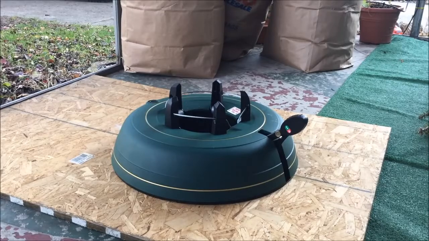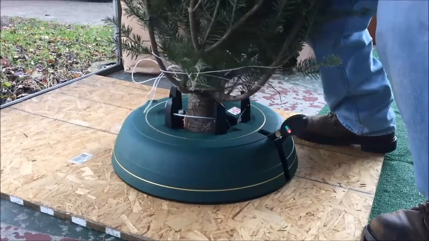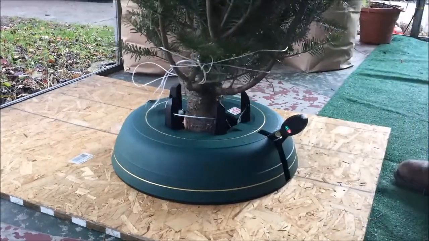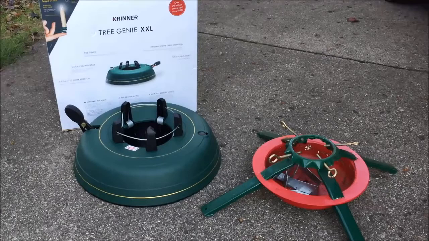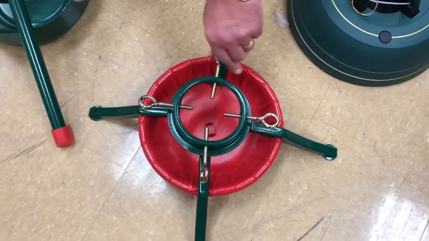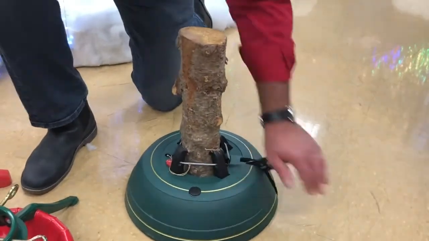This is a Christmas tree stand. You put a Christmas tree in it. It prevents the Christmas tree from falling down. These are two Christmas tree stands. One is green and black, and the other is red and green. Here is the red and green one. Here is the black and green one.